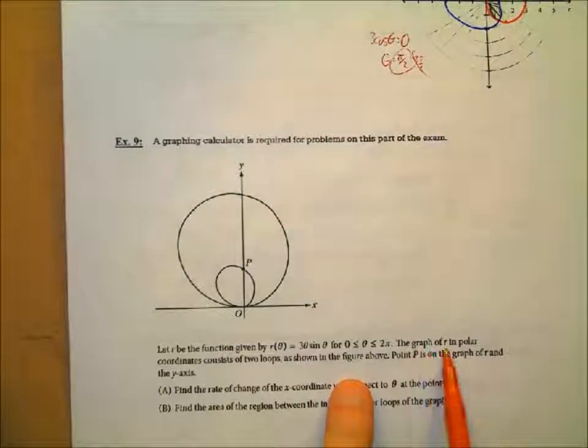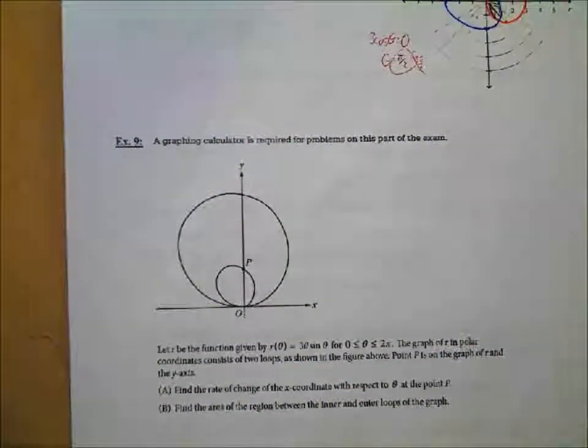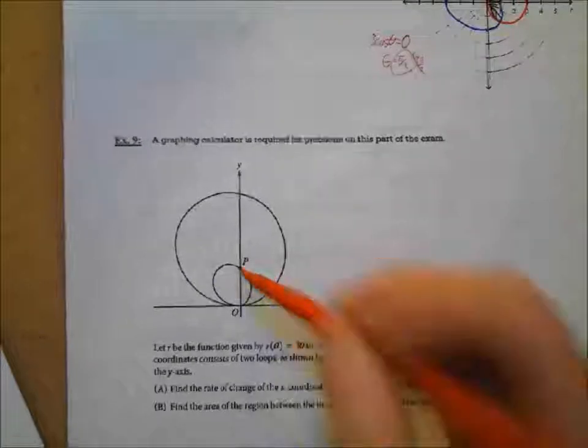All right, the graph of R in polar coordinates consists of 2 loops as shown in the figure above. Point P is on the graph of R and the y-axis. Find the rate of change of the x-coordinate.